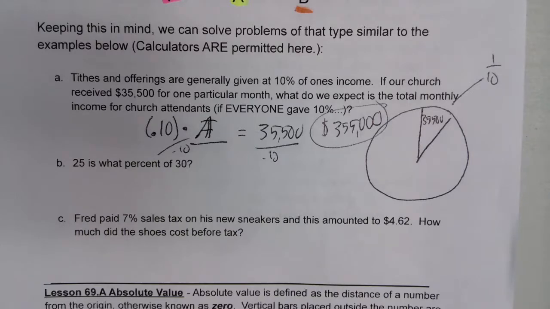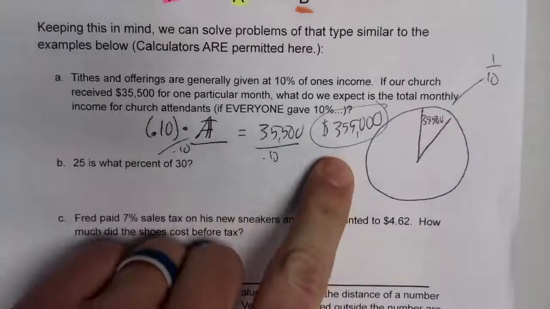Now, as Alden pointed out, we don't know what each person makes. It doesn't matter. That's the combination that the whole congregation makes.